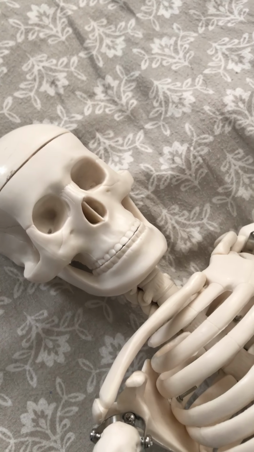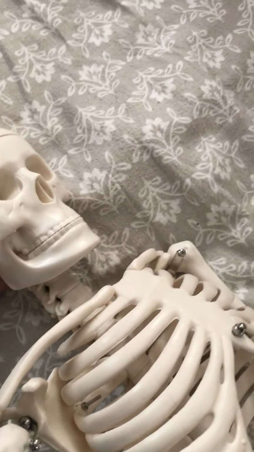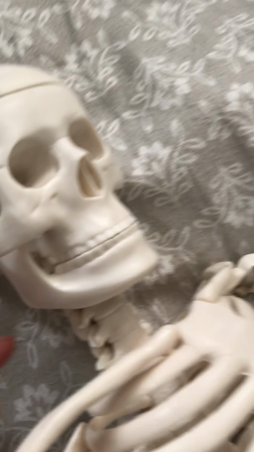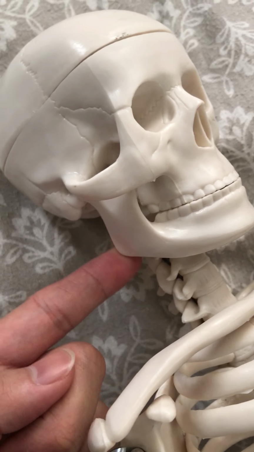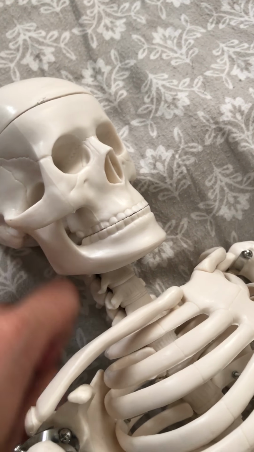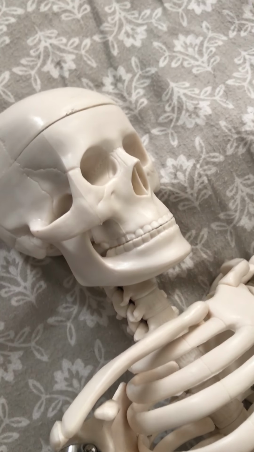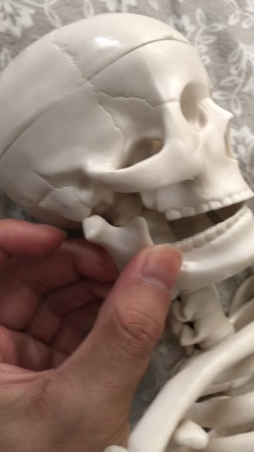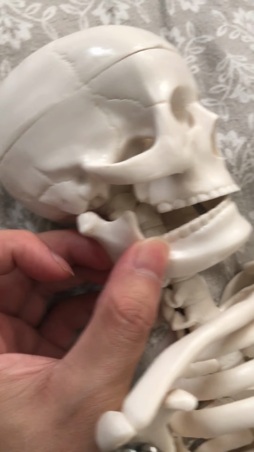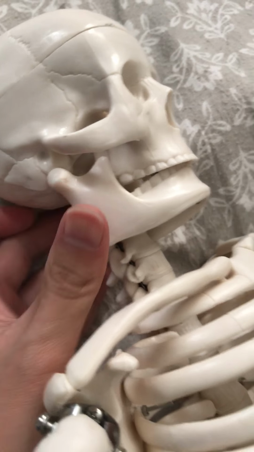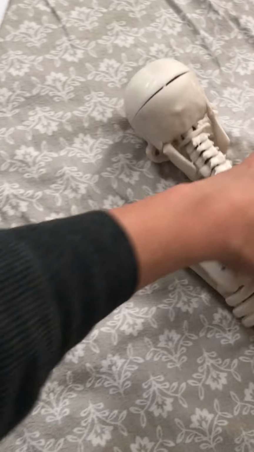And then we have our mandible. So the body of the mandible is right here. The angle would be right here, but it's not as prevalent. Then we have the ramus right there. Then we have the mandibular condyle, which would be this one right there, and the coronoid process right there. Alright, now we move on to the vertebral column.